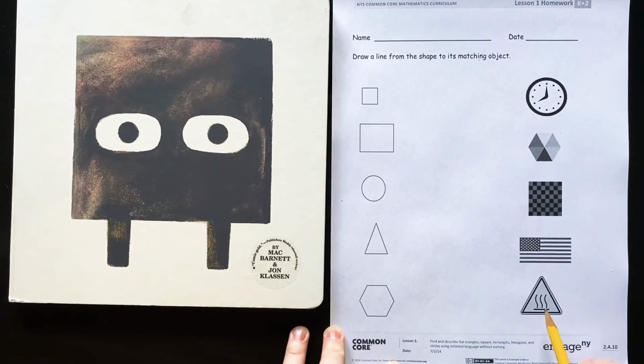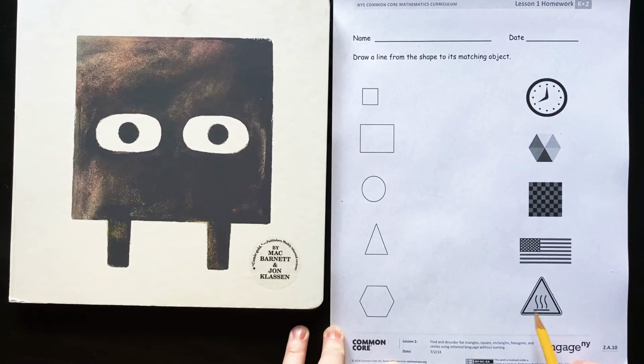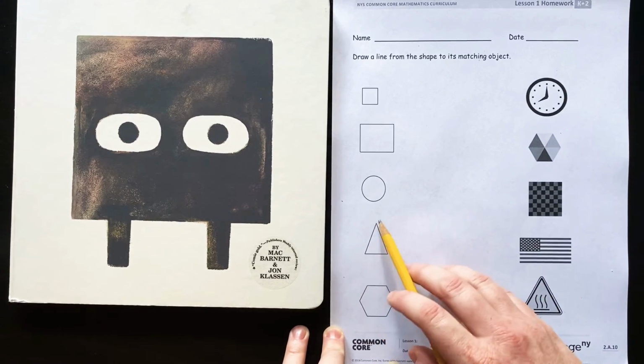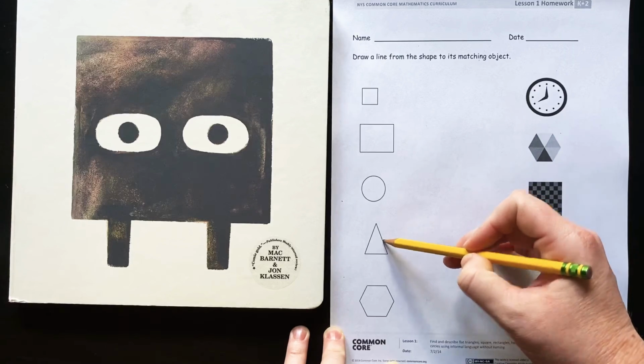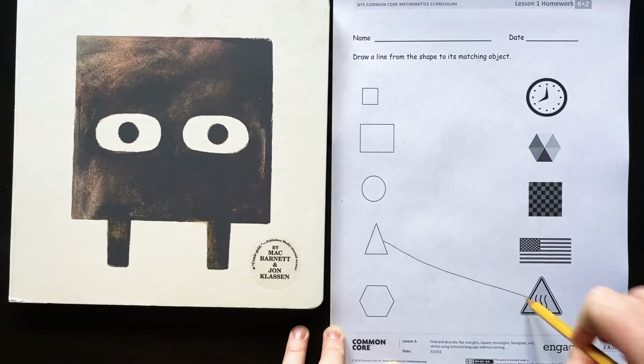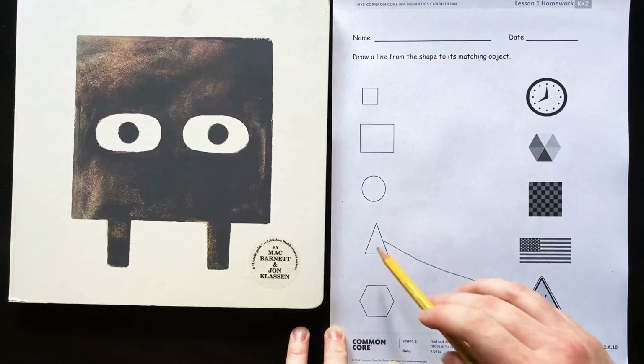So this shape reminds me of what? Yeah, it has 3 straight lines, 3 vertices. And so does this one, because this one's a triangle. So I'm going to draw a line from the triangle to the traffic sign, because they both are triangles.